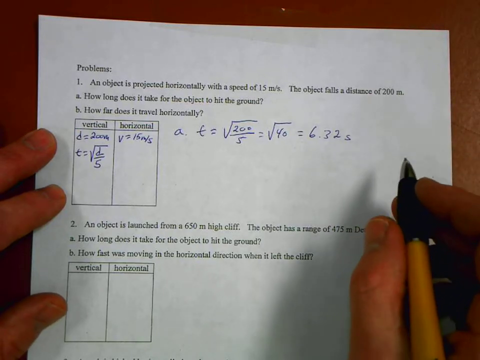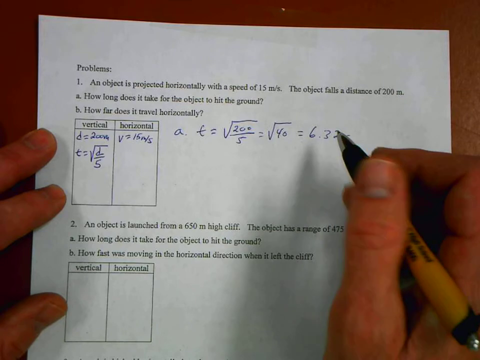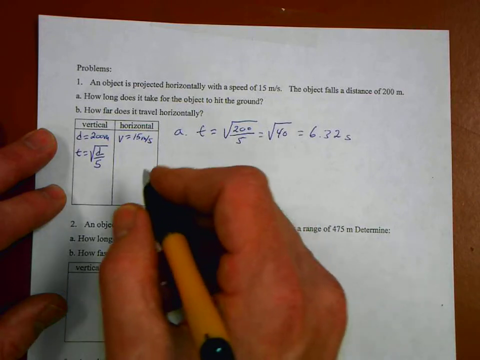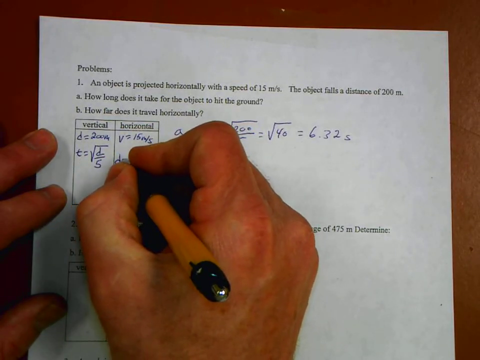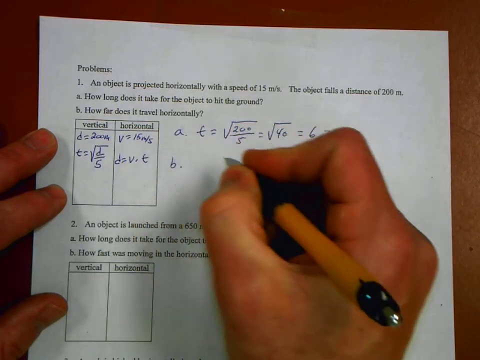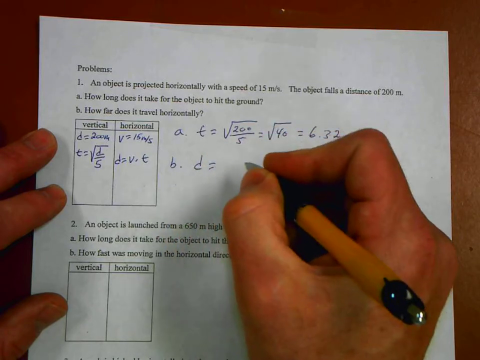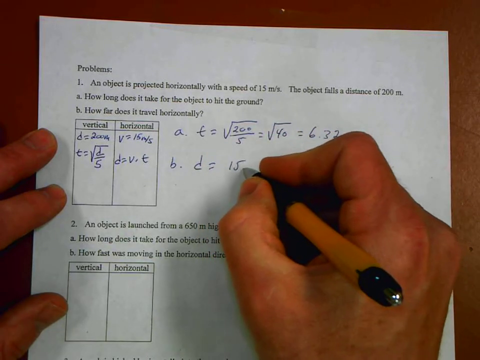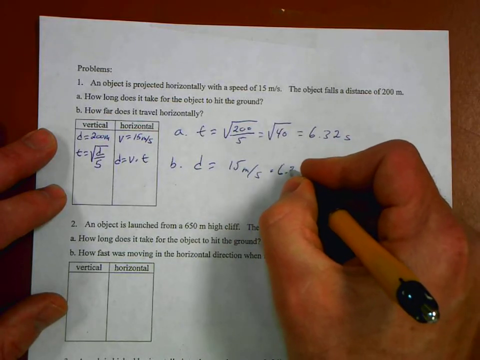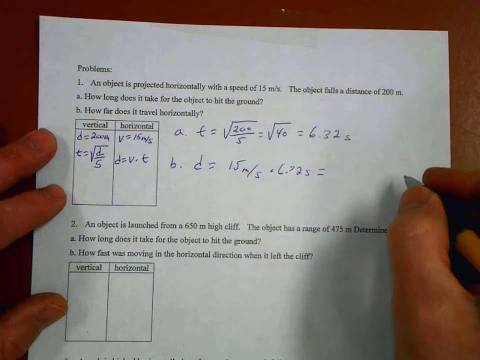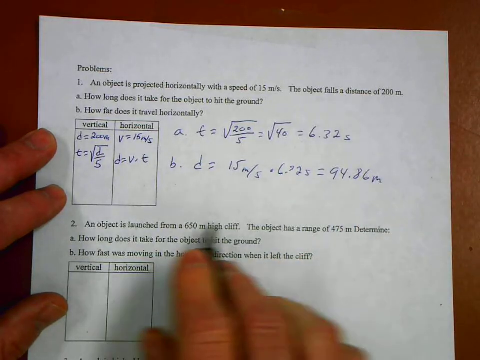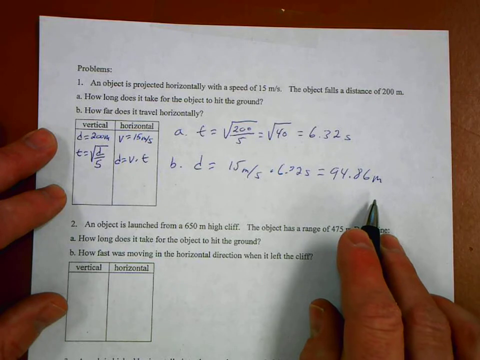At the same time that this object is falling for 6.32 seconds, it's still traveling horizontally. So let's take a look at our horizontal stuff. We know that distance is equal to velocity times the time. So for part B, distance is going to be equal to our velocity, 15 meters per second, times the time that it was falling, 6.32 seconds, which gives us 94.86 meters. That's how far it went along the horizontal component.